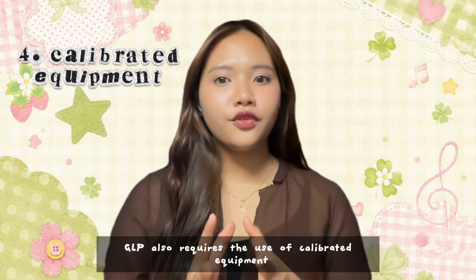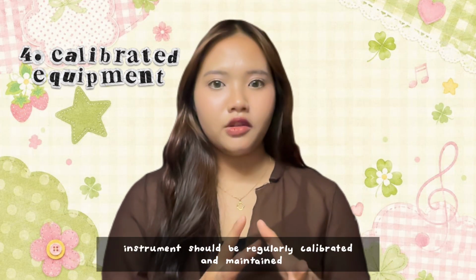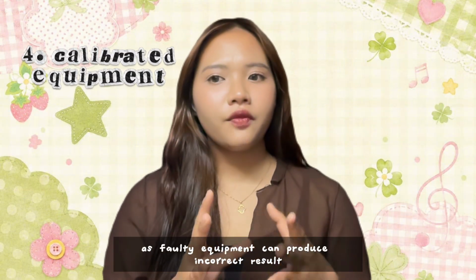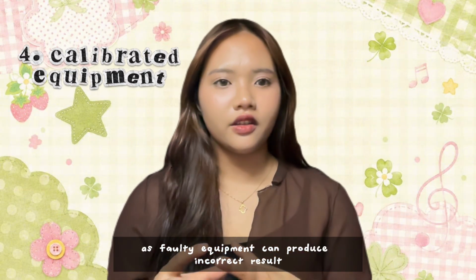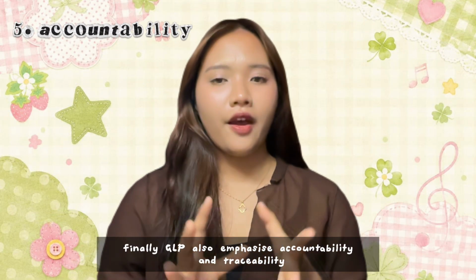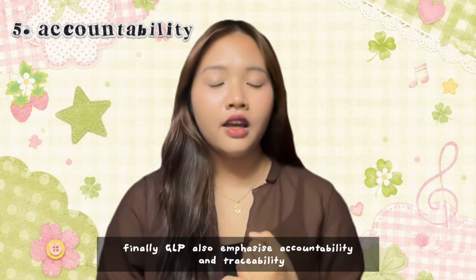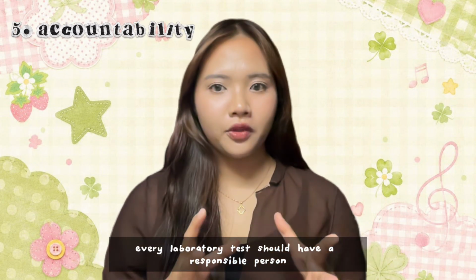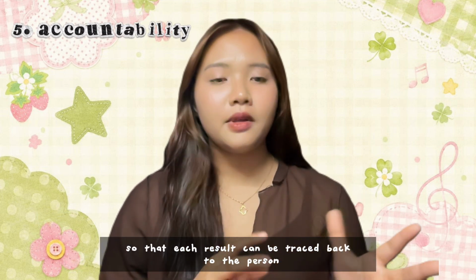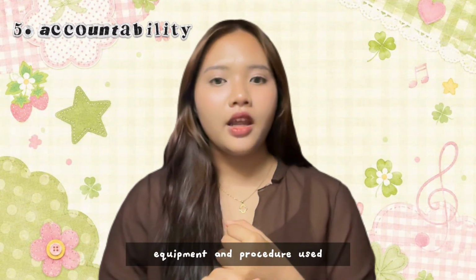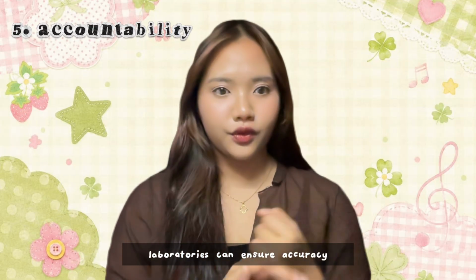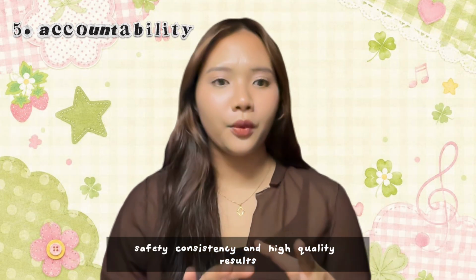GLP also requires the use of calibrated equipment. Instruments should be regularly calibrated and maintained to ensure accurate measurements, as faulty equipment can produce incorrect results. Finally, GLP also emphasizes accountability and traceability. Every laboratory test should have a responsible person, and all activities should be properly documented so that each result can be traced back to the person, equipment, and procedure used. By following these key principles, laboratories can ensure accuracy, safety, consistency, and high-quality results.